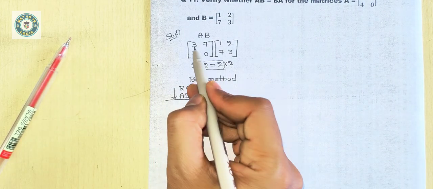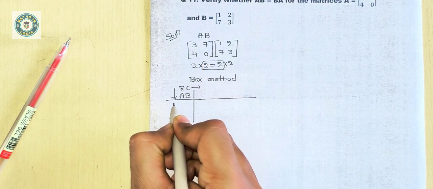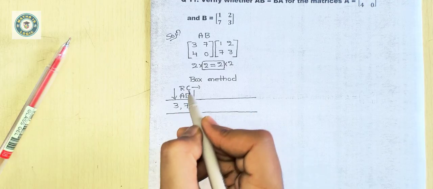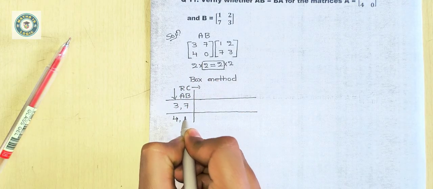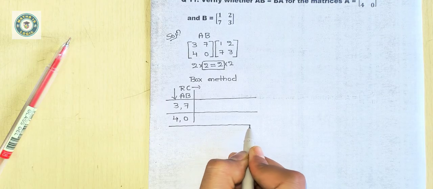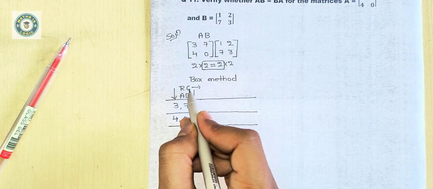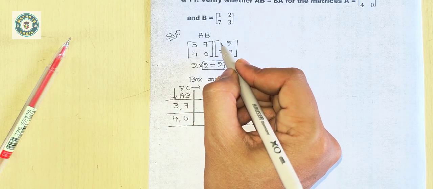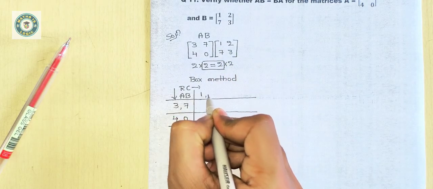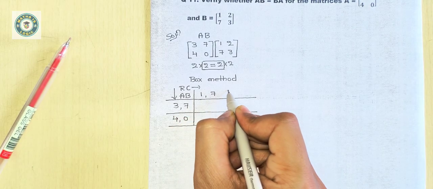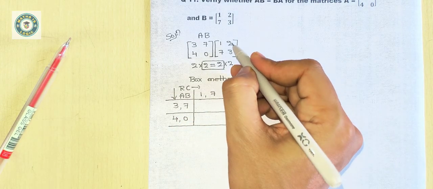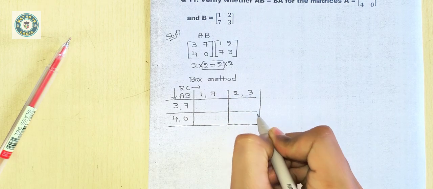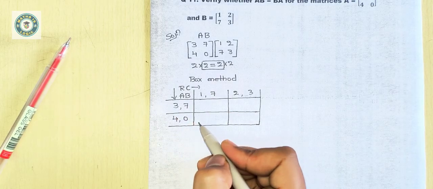The A matrix first row is 3, 7, so write 3, 7. After that, put one line. The second row is 4, 0. Next, the B matrix columns. The first column is 1, 7. We take the column, but while writing we write it row-wise, that is 1, 7. The second column is 2, 3, so write 2, 3. Next, do the multiplication.